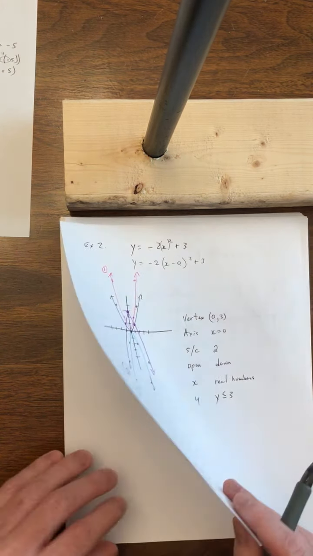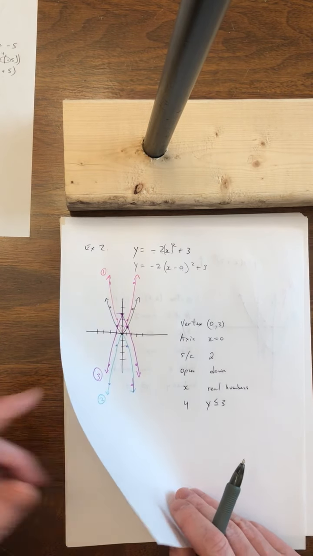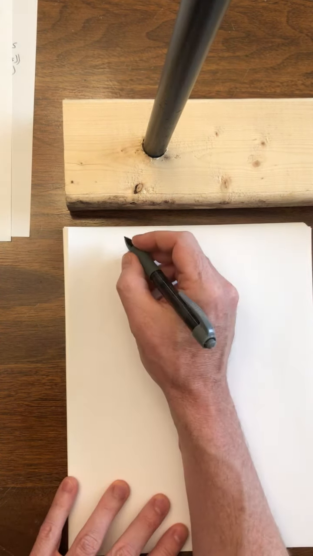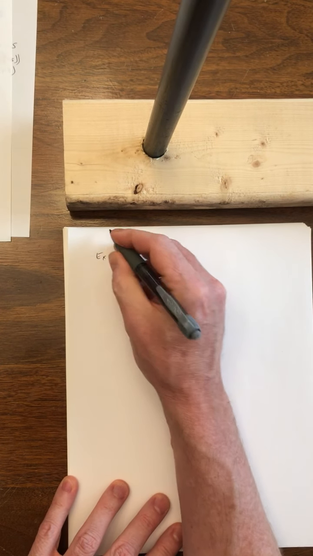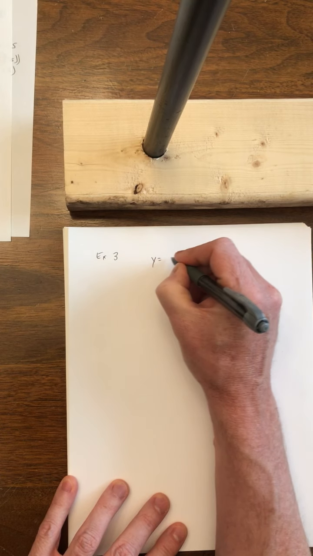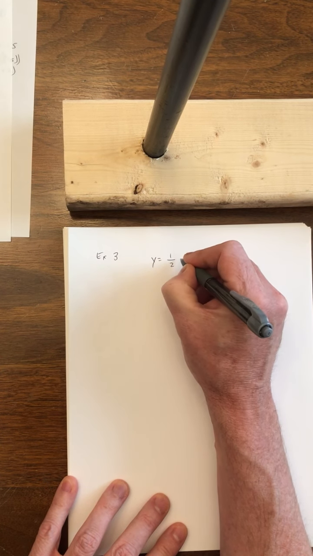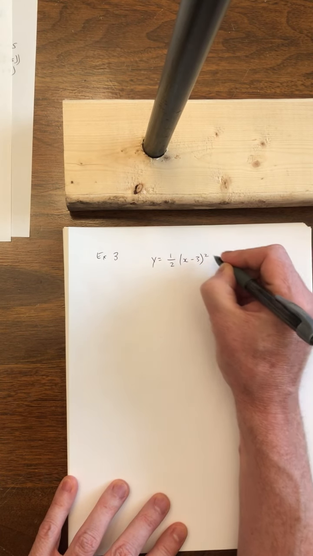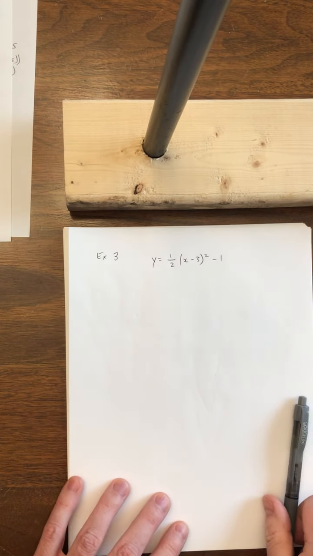It doesn't get much harder than this, ladies and gentlemen. So let's do, I believe we have another example. And then we can call it a day. So y equals 1/2 x minus 3 squared minus 1.